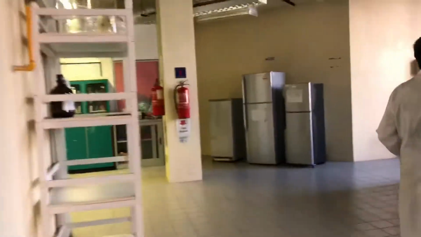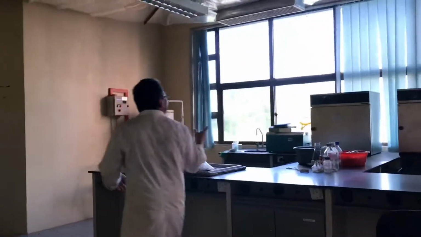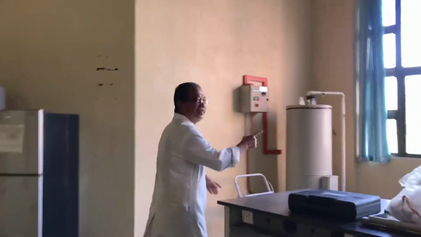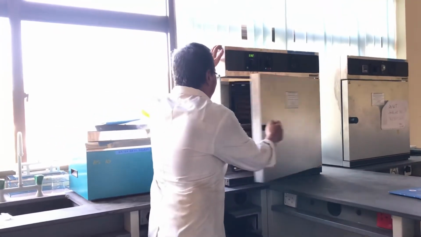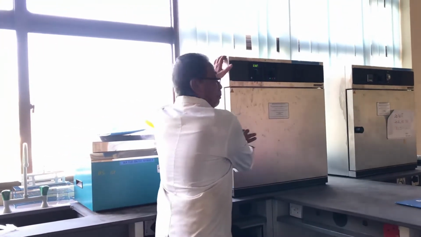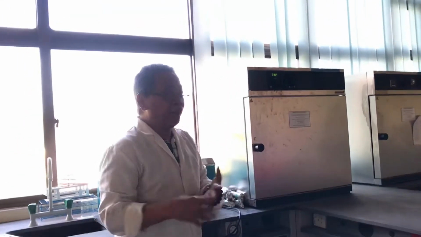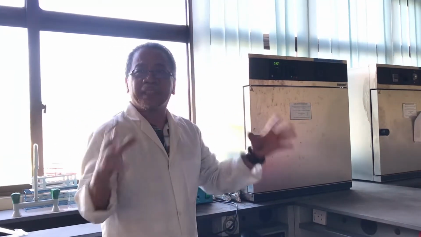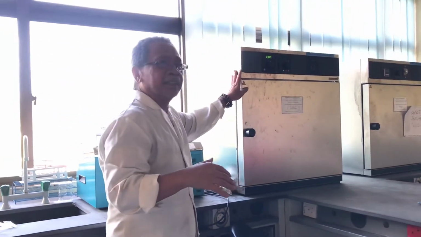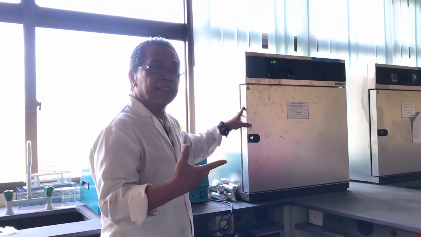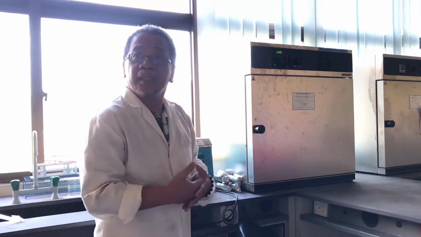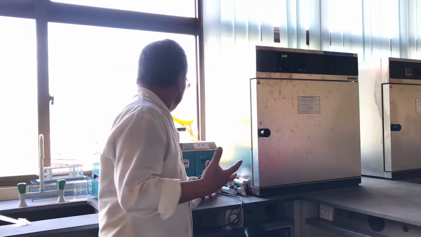We have the incubator. This is our incubator. They set it at 30 degrees Celsius. We have quite a few incubators. Most of the students will set 30 degrees, 37 degrees, or 40 degrees. They will set up all the temperature themselves. They can also share if the sample they need to incubate is at 30 or 37, whatever temperature they need.